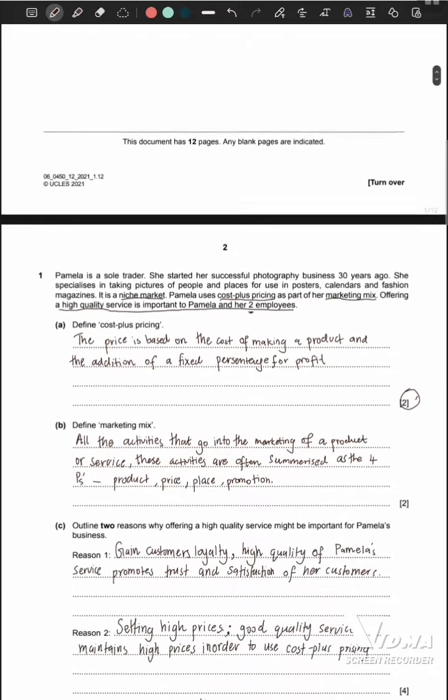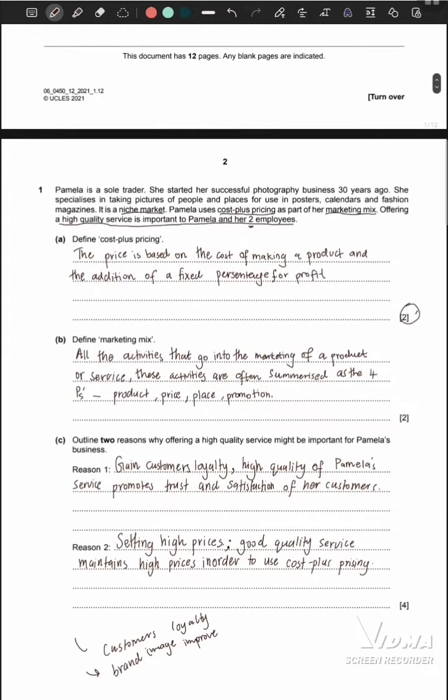Alright, next is C. Outline 2 reasons why offering a high quality service might be important for Pamela's business. Now for this question, there could be many possible answers as long as you stay in relation to the question and your reason makes sense.